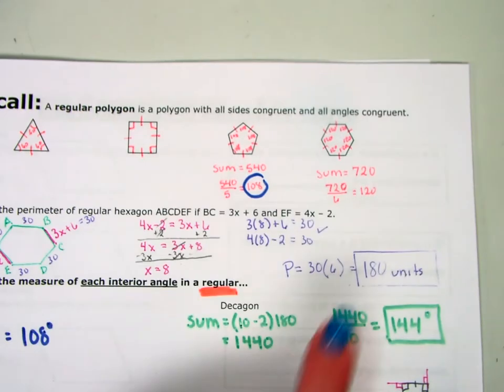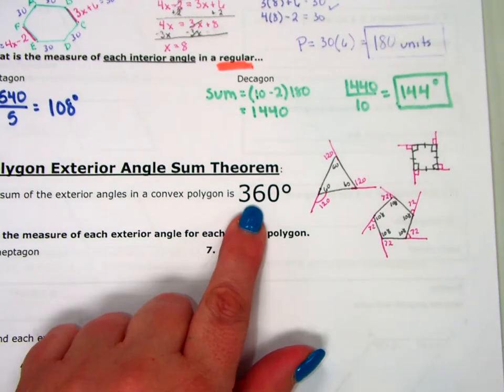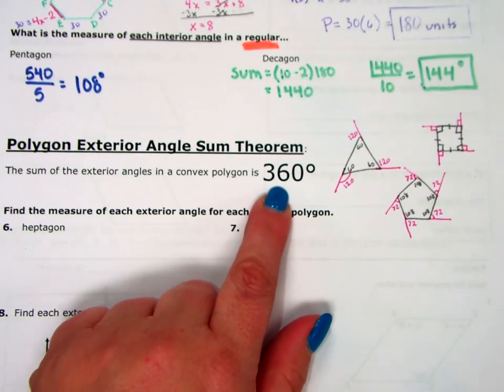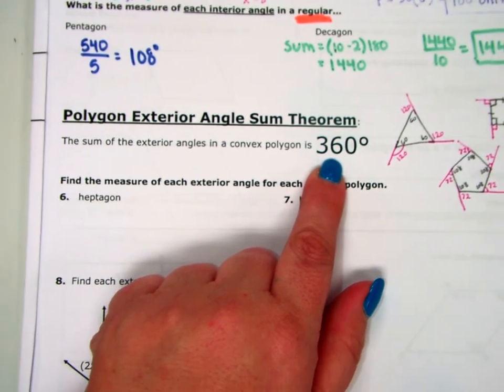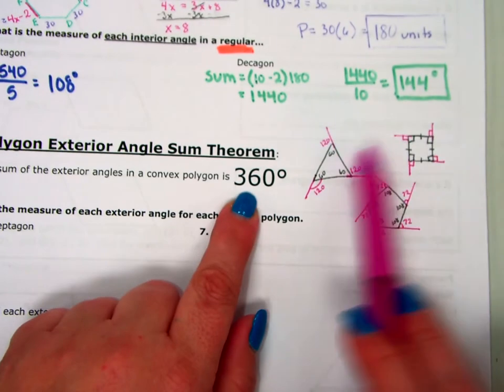Oh. We could come up and do it with the hexagon also. What's the linear pair to 120? 60. And if there's 6 angles, because it's a hexagon, 6 times 60, 360. Your exterior angles will always add up to 360 degrees.